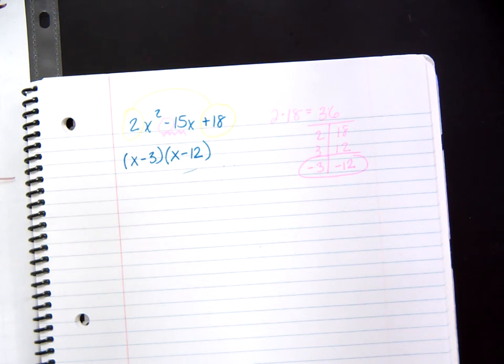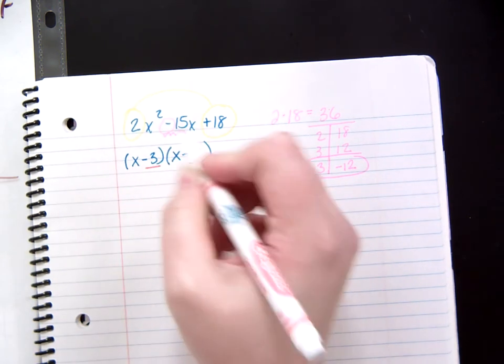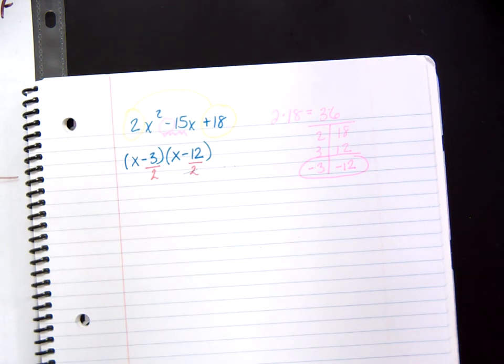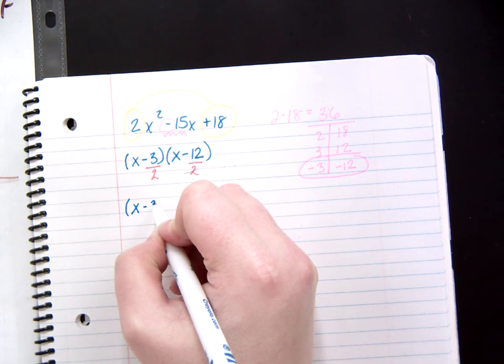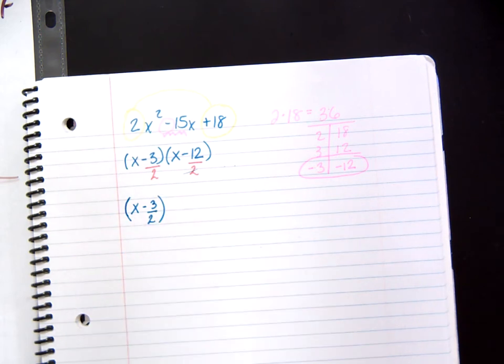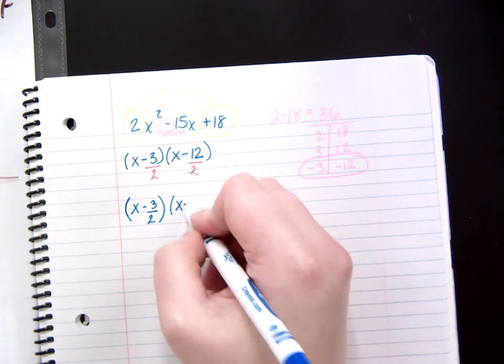So instead of dividing it out at the beginning, which is what we would do with the GCF, we're going to divide it now. So at this point, I'm going to take and divide both of my numbers here by 2. So the next thing is I'm going to reduce. 3 halves doesn't reduce. But 12 halves does. It reduces to 6.